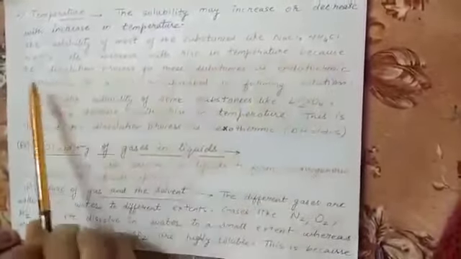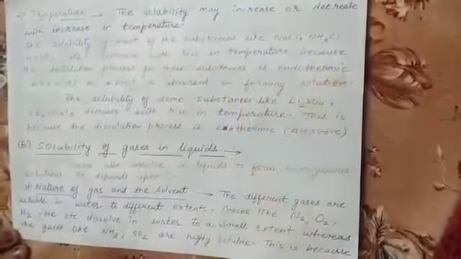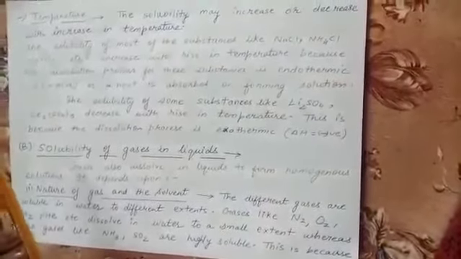This is because the dissolution process for these substances is endothermic. Now, what is the meaning of endothermic? Endothermic means when such substances are dissolved in water, heat is absorbed. If heat is absorbed during a process, we know the sign of enthalpy change, delta H, is always positive. Now, we have learnt one basic principle in 11th class, that was Le Chatelier's principle. So this all is in accordance with Le Chatelier's principle only.